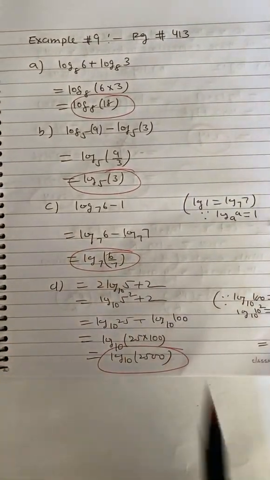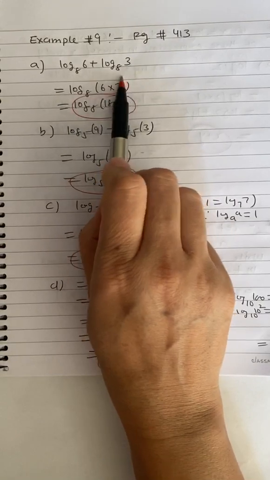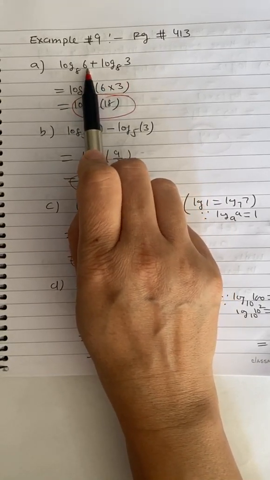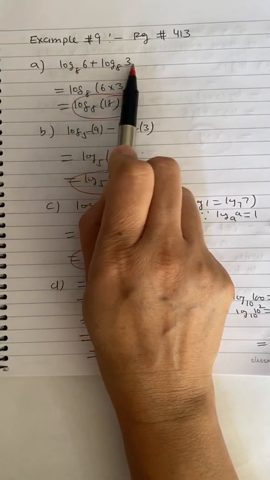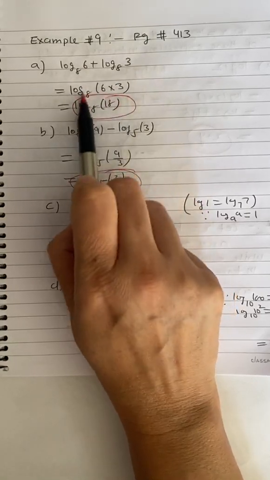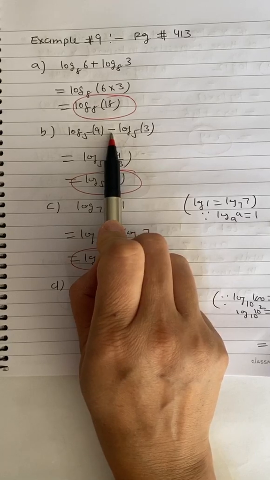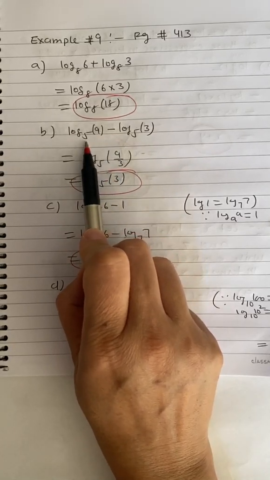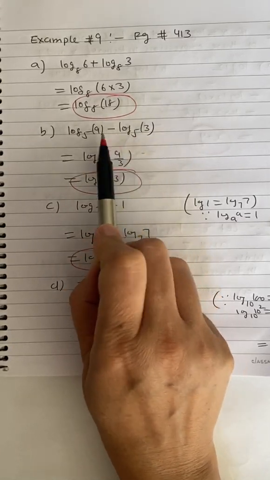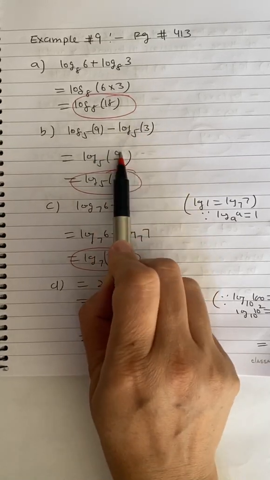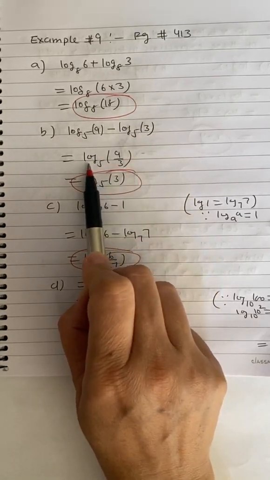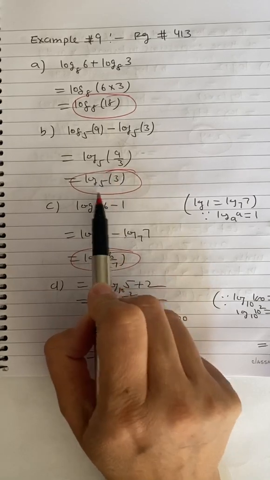The next one is again using the log rules. We know for plus, the numbers here will get multiplied. So 6 times 3 is 18, and the base is a. So log 18 to the base a. Here we have subtraction. So log 9 to the base 5 minus log 3 to the base 5. 9 and 3 will get divided. So log 9 over 3 to the base 5, which is log 3 to the base 5.